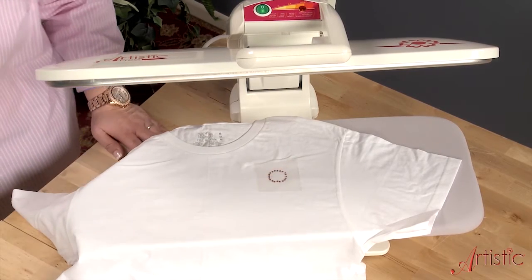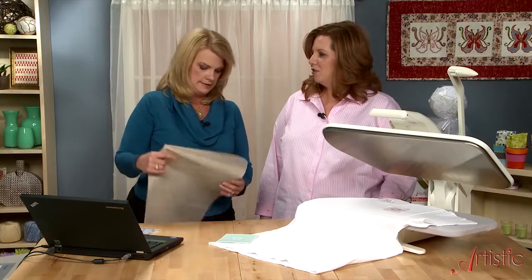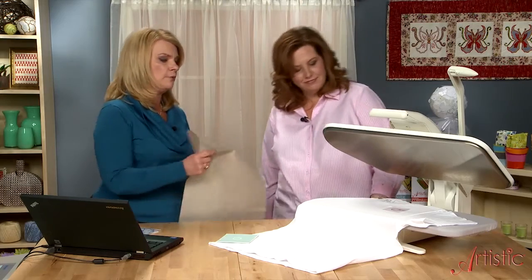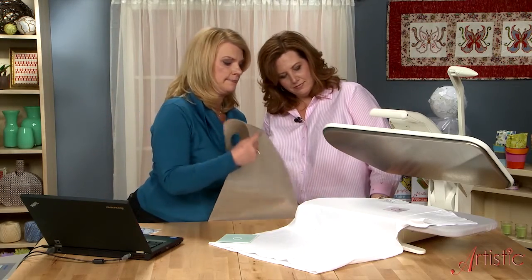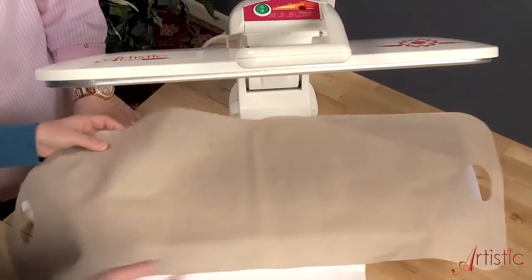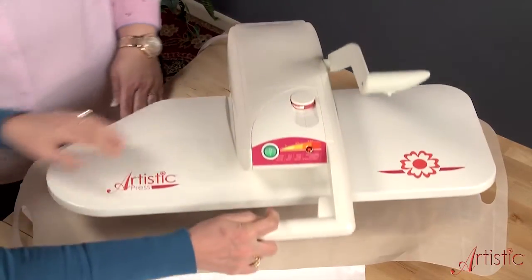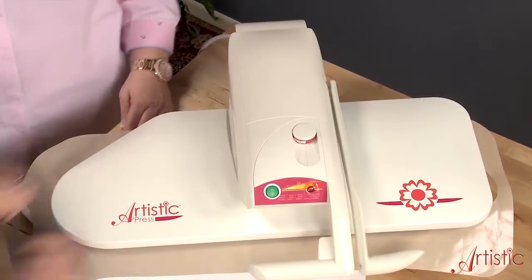Okay, then we're going to take our pressing sheet. I know how important those pressing sheets are. Oh yes, it's a great way to protect your artistic press. We're going to slide that on in, then we're going to bring this on down and lock it into place.